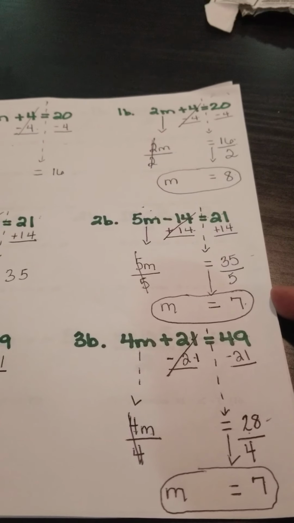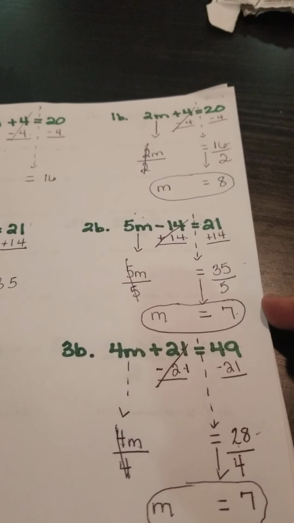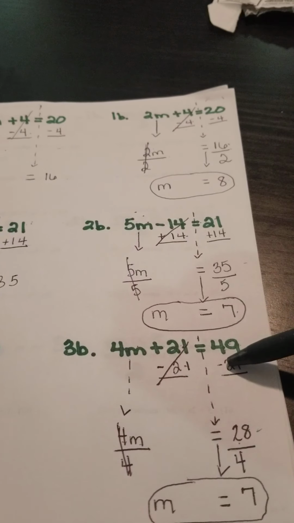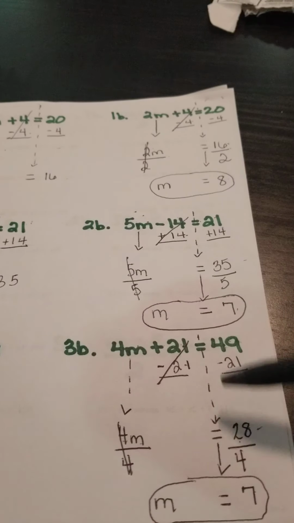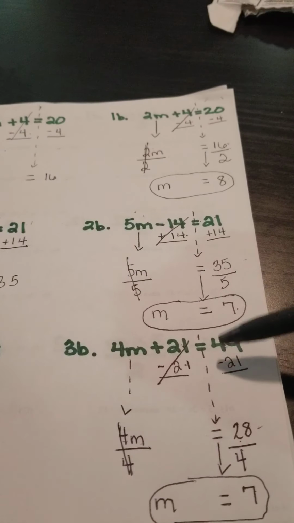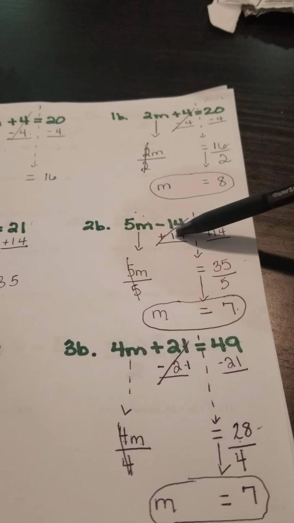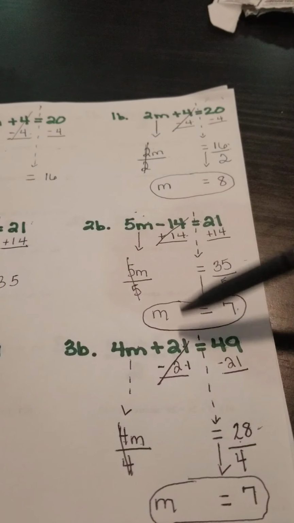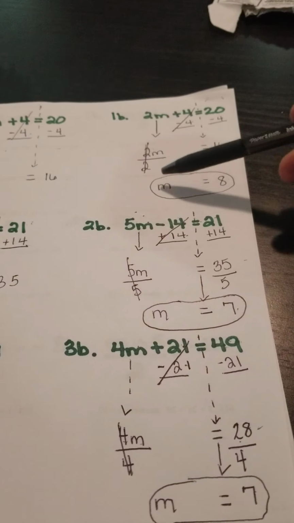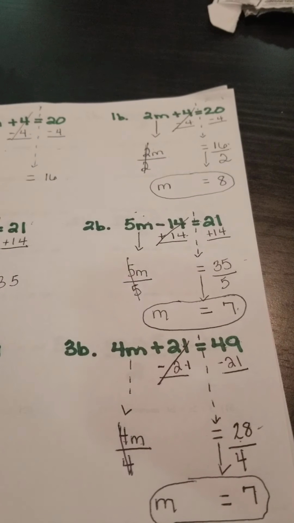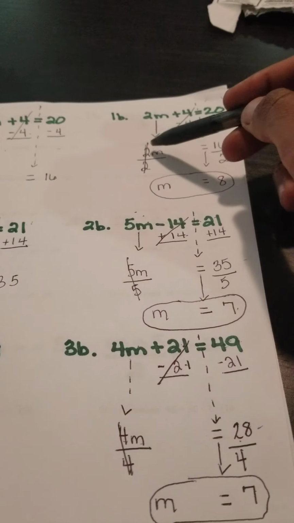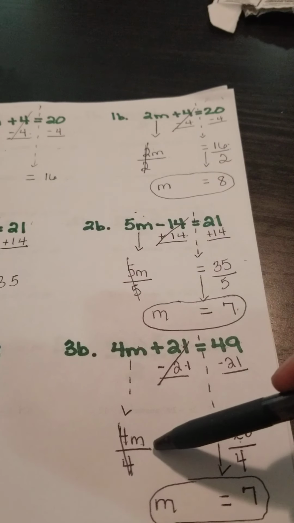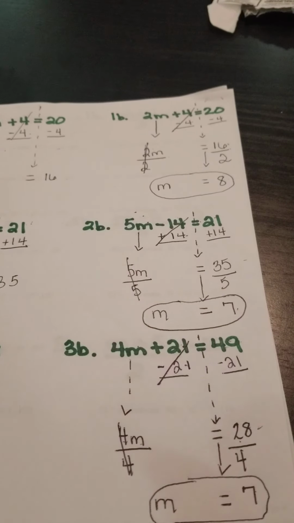We have 3 different examples going through 2-step equations. We have our 1st step, 2nd step. Our 1st step tends to be we're going to either add or subtract. That's step 1. Then step 2, for our assignments that we're doing at this time, step 2 will always be division. Okay?